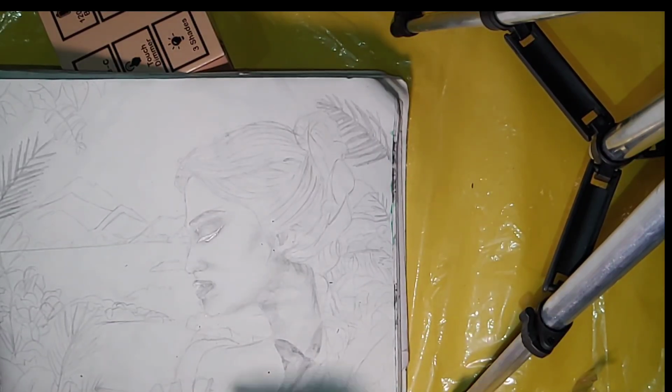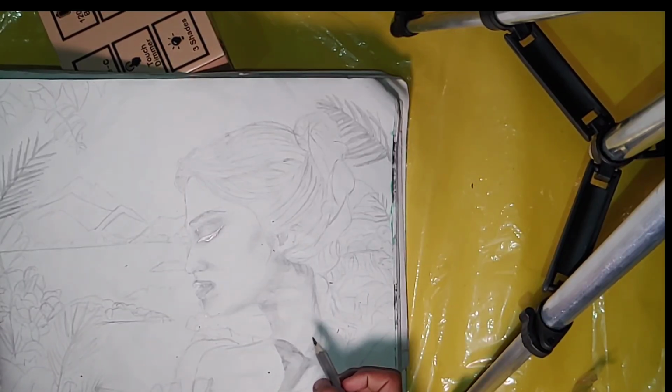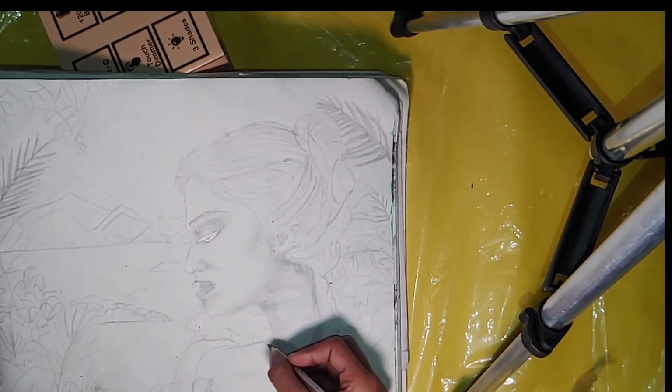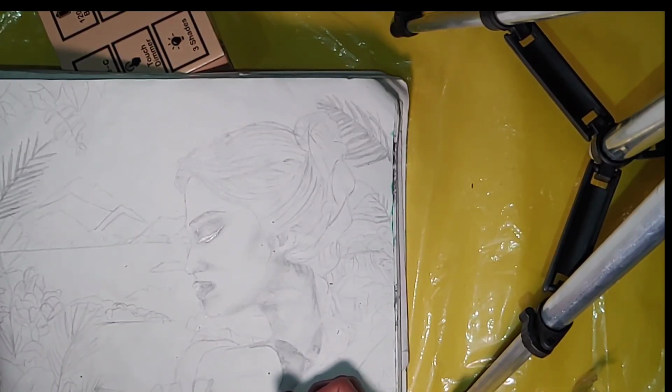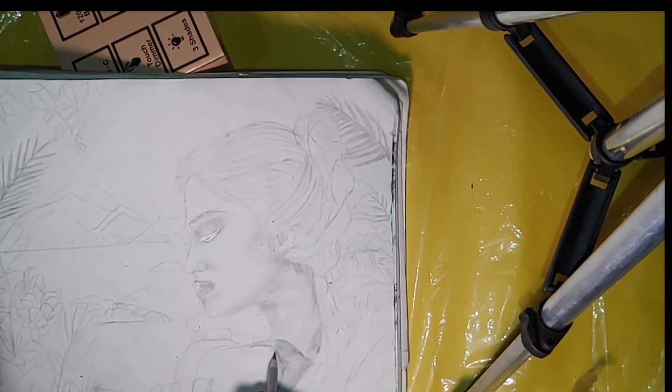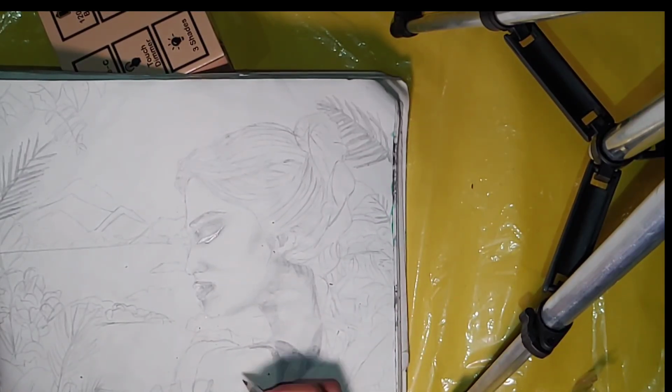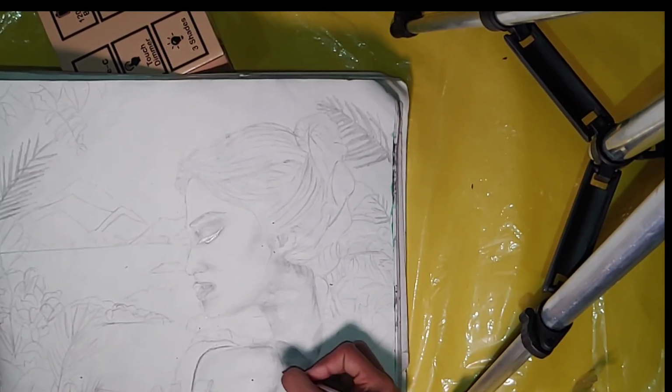Details are not too hard, but they look too hard. When you make it, it's easy for you. Pencil color and painting color are harder, but shading is very easy. This is how I do shading.